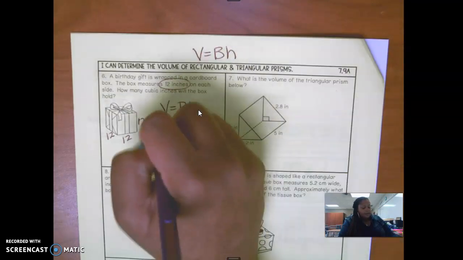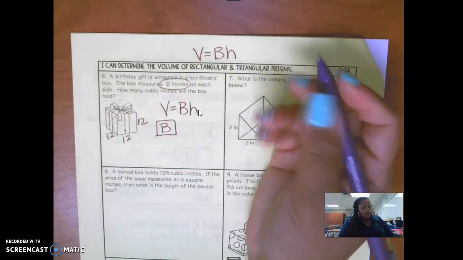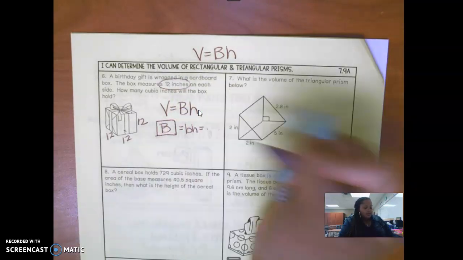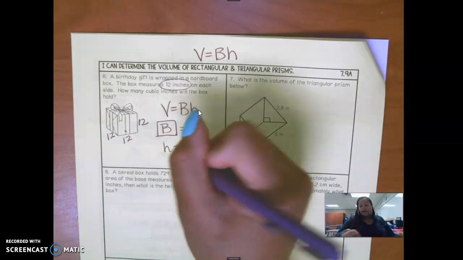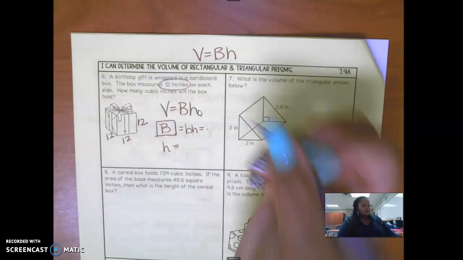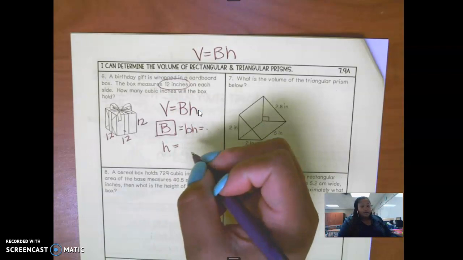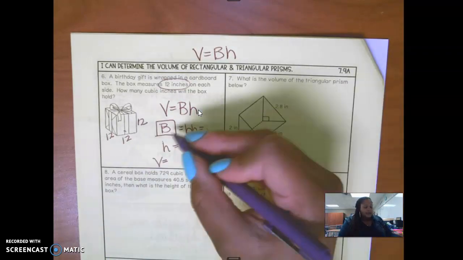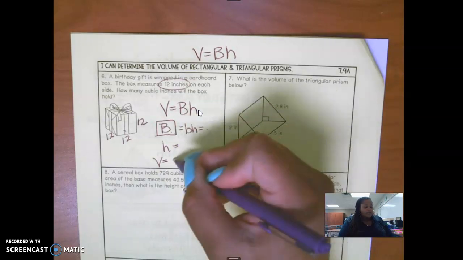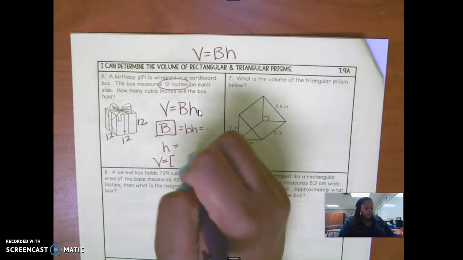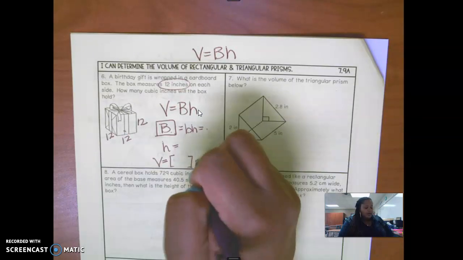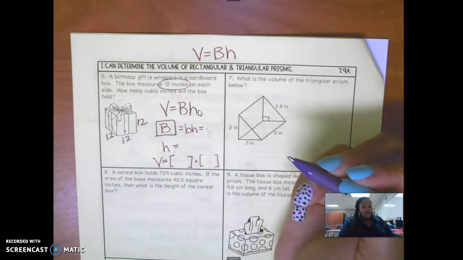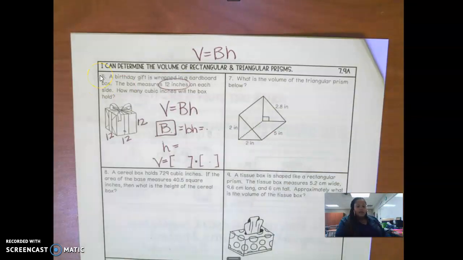My big B is a rectangle because that's the bottom of this. So I'm going to do base times height. Then I'm going to do some number times some number. Then I'm going to do height equals whatever number that I'm left with. Then I'm going to substitute or plug in. That means whatever I calculate for big B, I'm going to put down here. Big B times height goes here. Then I will multiply those two and answer my question.